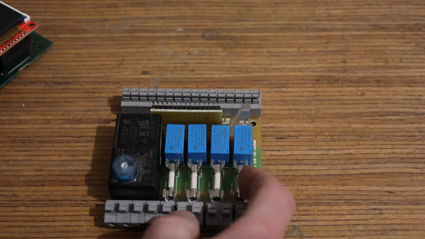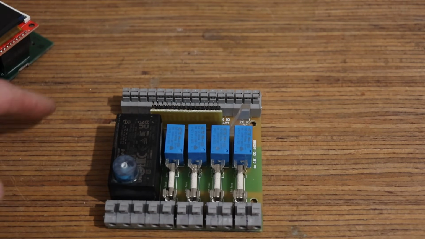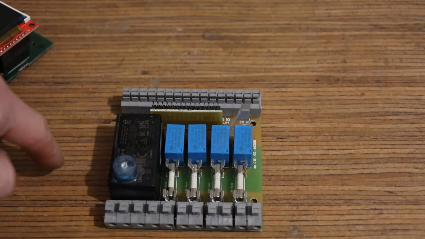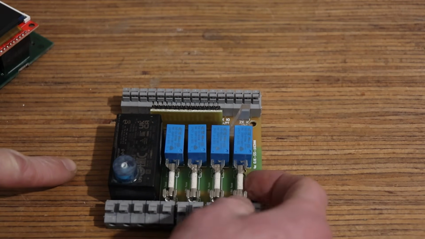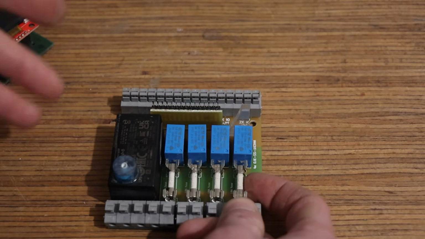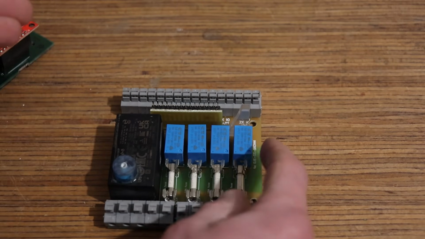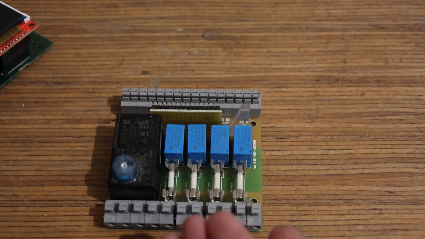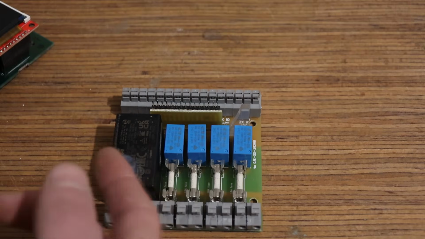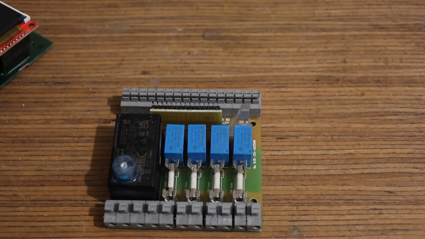I think these are slow fuses, so it is more likely that the breaker pops before the fuse blows, which is questionable because these are 10 amp relays, so what am I doing? I think slow fuses are fine for these relays. It's probably somewhere in the documentation, but I did not read it.